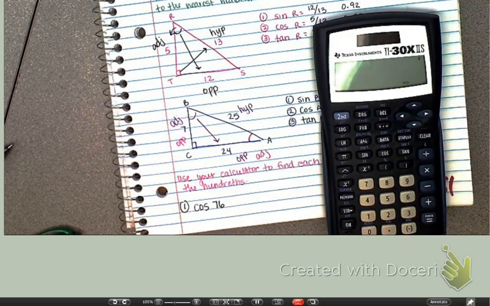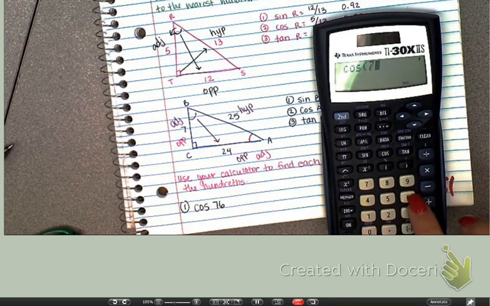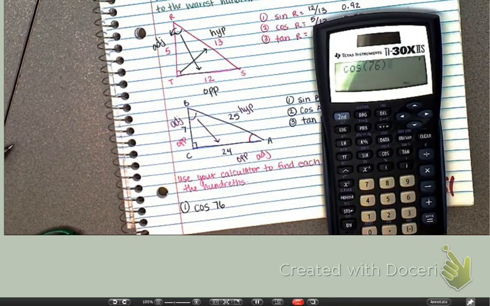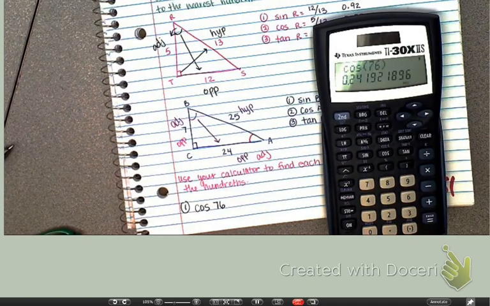Okay. Everyone find the sine, cosine, tangent buttons on your calculator? Now I'm asked for the cosine of 76, so I'm literally pressing the cosine button and typing in 76 and pressing enter.